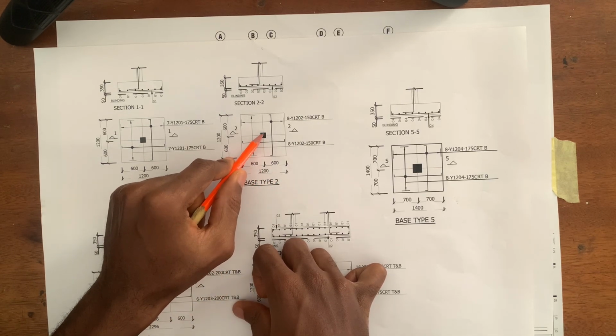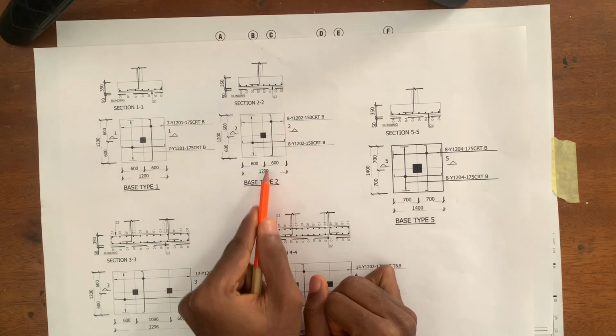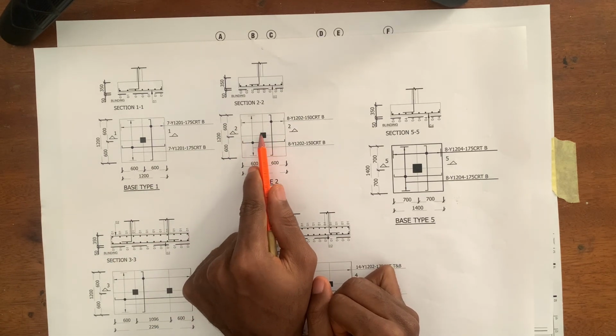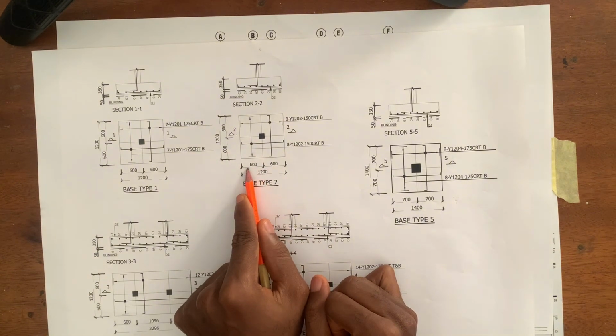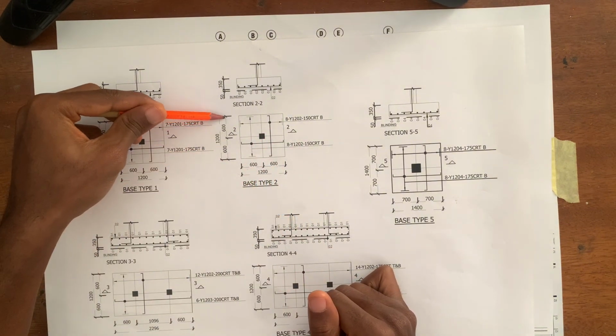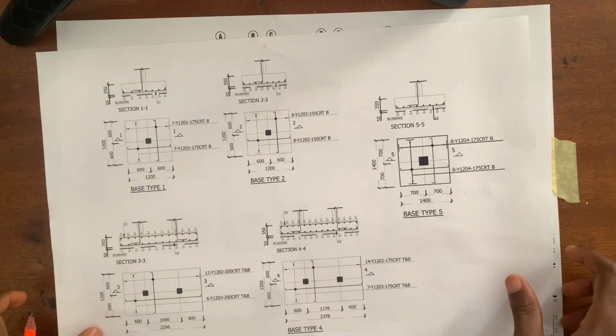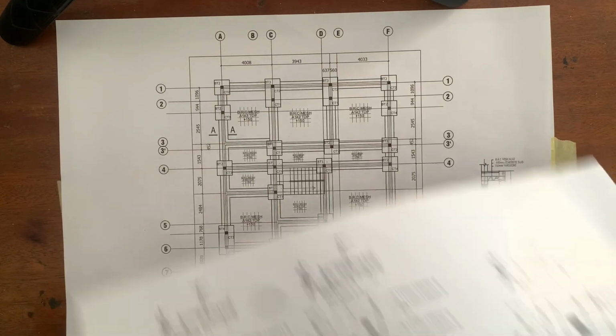And the column placing is at the center. So if the column placing is at the intersection of the two center lines, it means that this half is going to be 600. This other half is going to be 600. Similarly, the same thing for the other side. So put that information in mind.